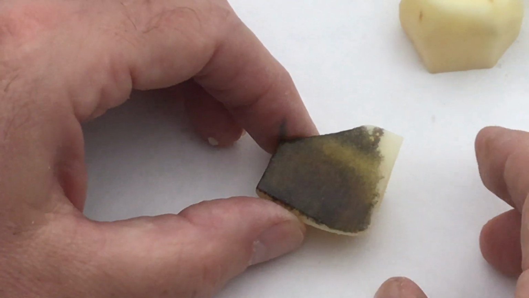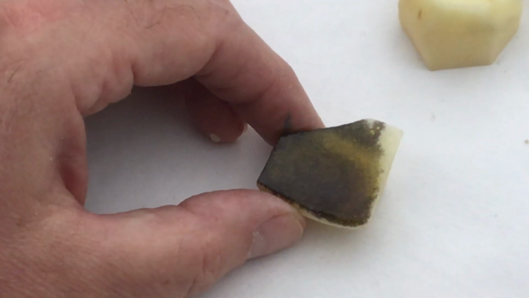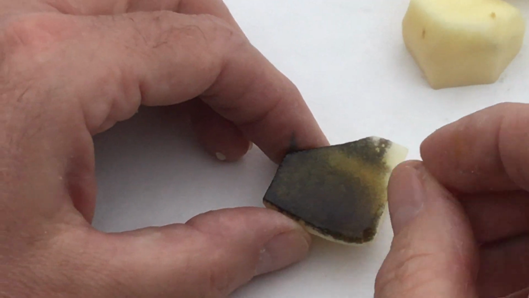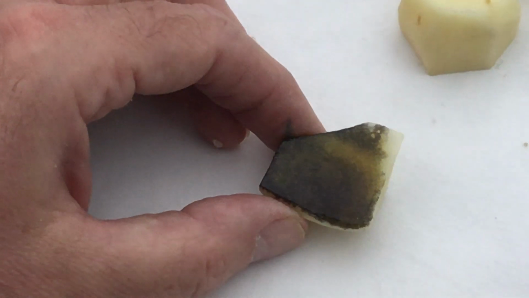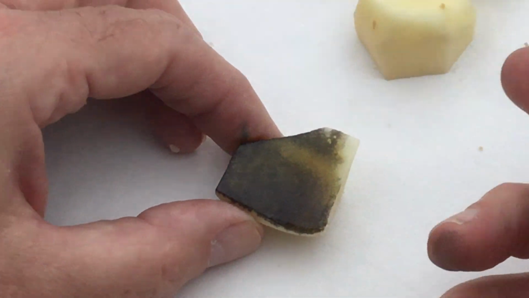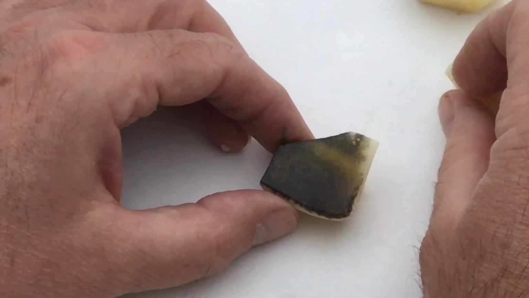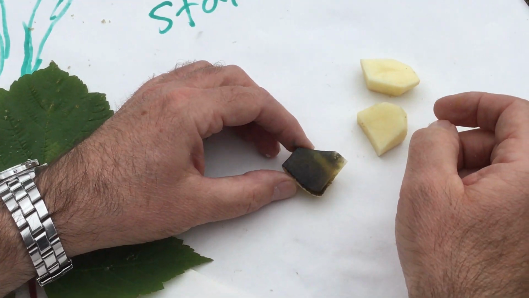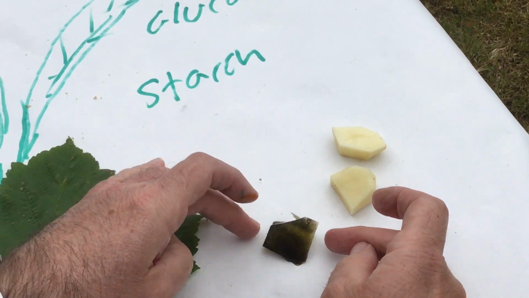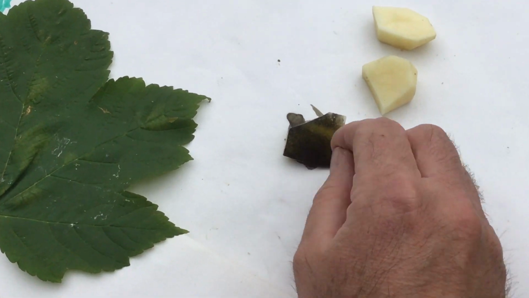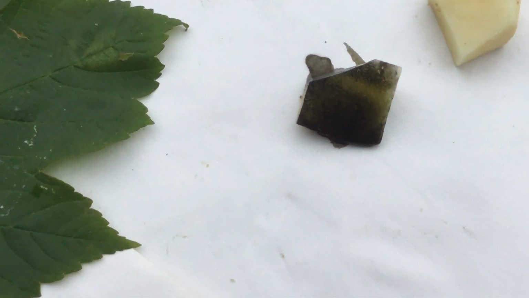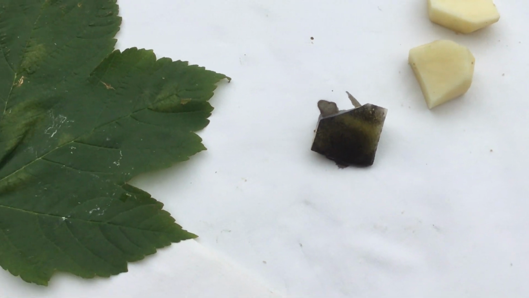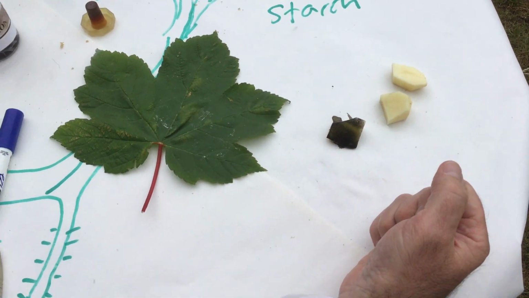Now, when a potato is cooked, those starch granules break open and release the glucose. The bonds break and the glucose gets released and it becomes sweeter, which is why vegetables are sweeter when they're cooked, because the starch, like you can see there, can you see that? Opens up and releases all of the sugars. So that shows how important starch is for storage.